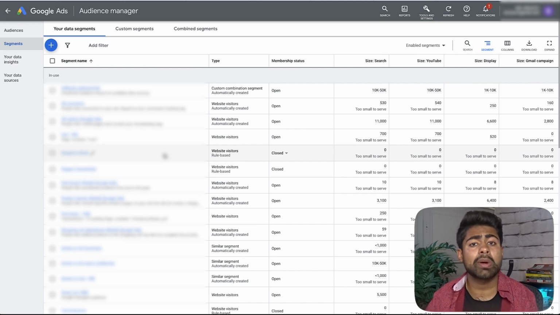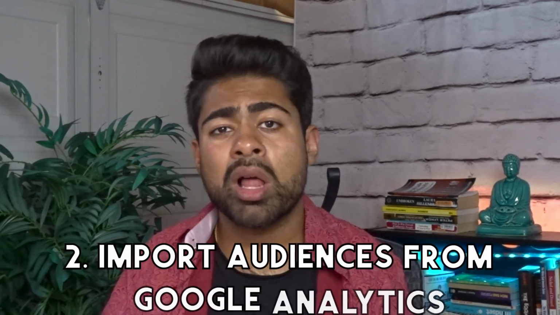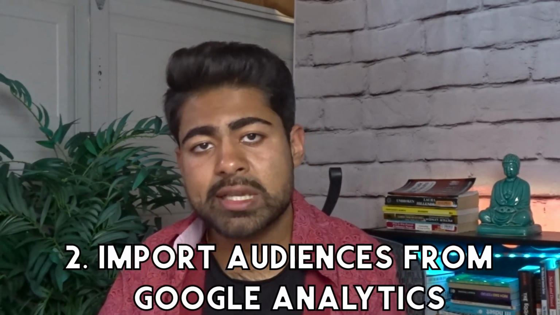But for now, you can just go ahead and Google how to import your audiences from Google Analytics to Google Ads. Of course, you will need to create those audiences first, but one of the best ways to bypass the overall delay that you might have with getting the audiences from Google Ads, especially if it's a brand new Google Ads account, is one of the best ways to beat the algorithm. Just simply import all of the data that you have from Google Analytics onto Google Ads.